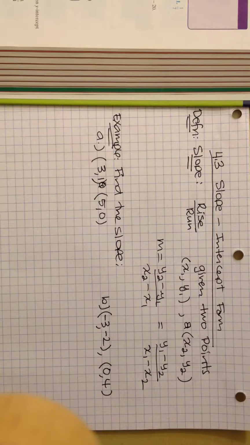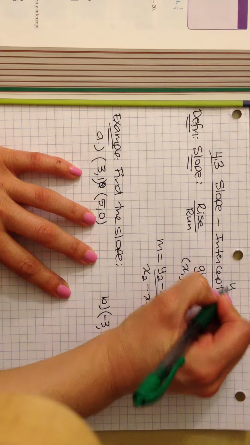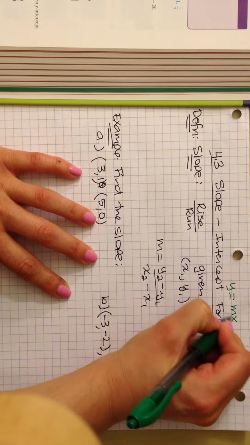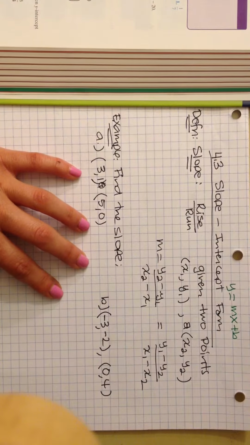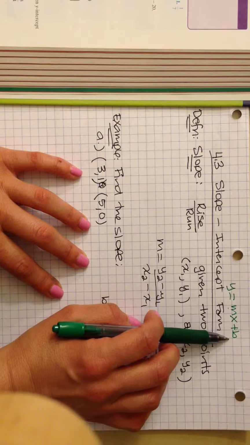Section 4.3 is on slope-intercept form. Just remember that we looked at the definition for slope-intercept form. It's the equation y equals mx plus b, where m is your slope and b is your y-intercept.